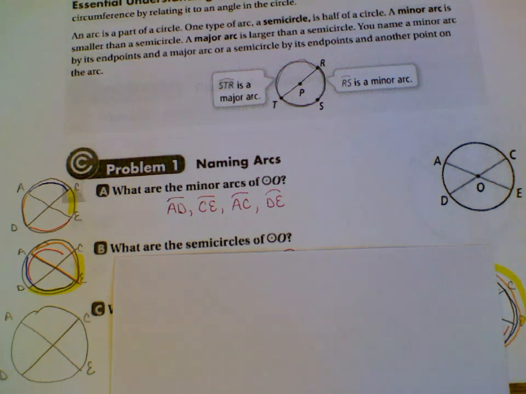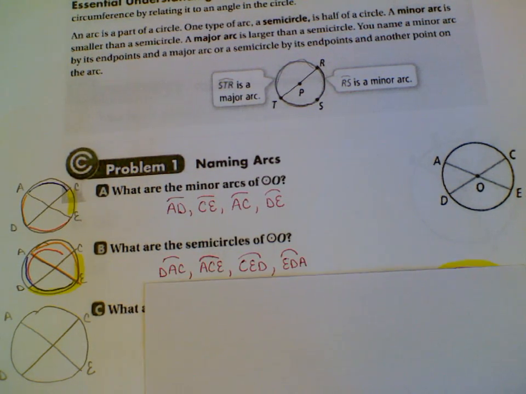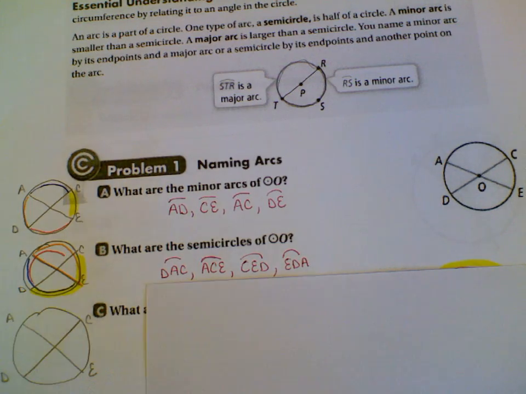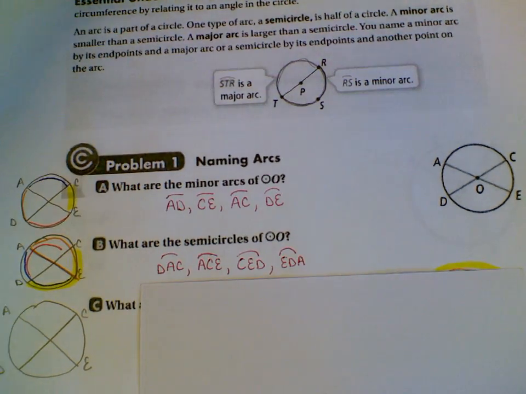So sometimes it helps using those colors just so you can see how many arcs there are. If it just confuses you, just start in one point and work your way all the way around. Again, there are different names for these. So like arc DAC is the same thing as CAD, just like when we have angles, you can reverse the order on it. Okay, last one is what are all of the major arcs?